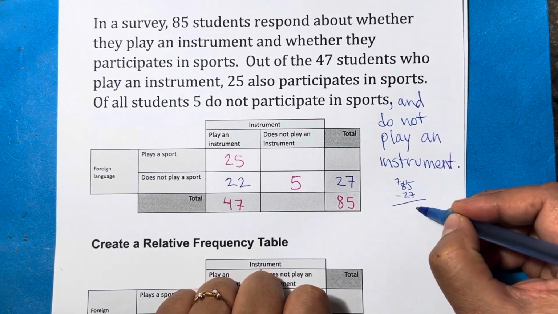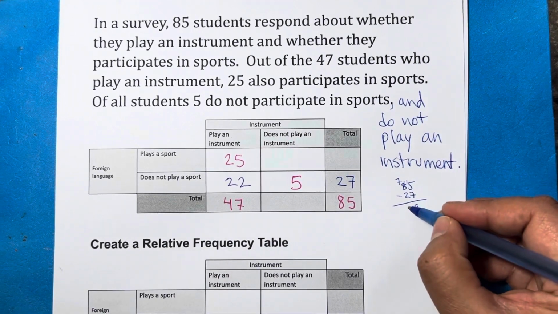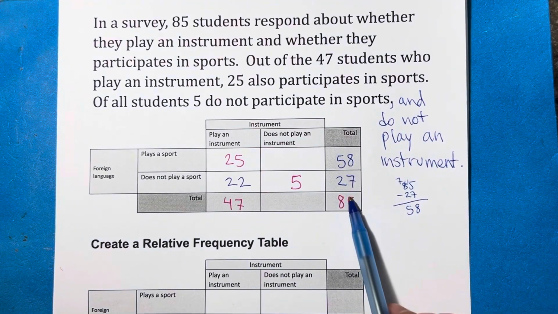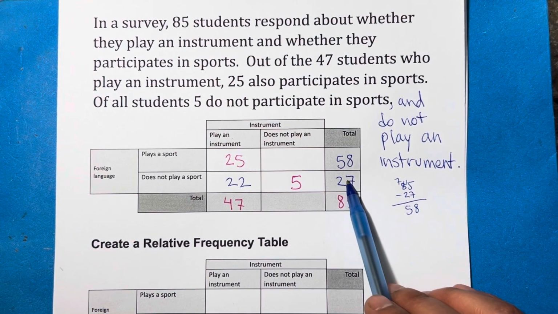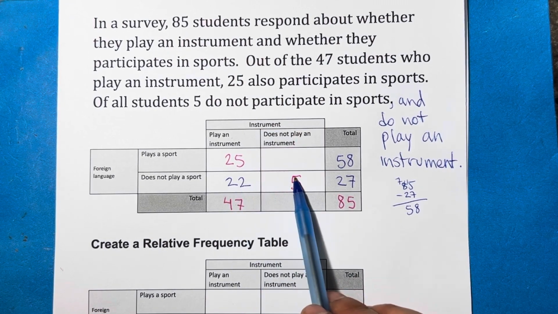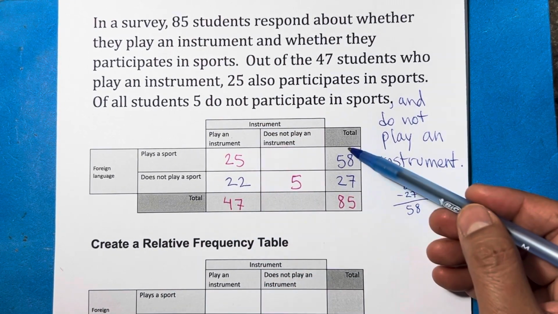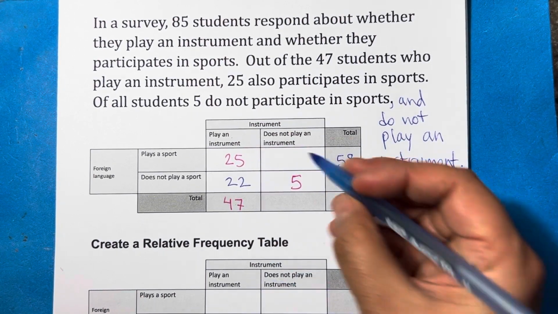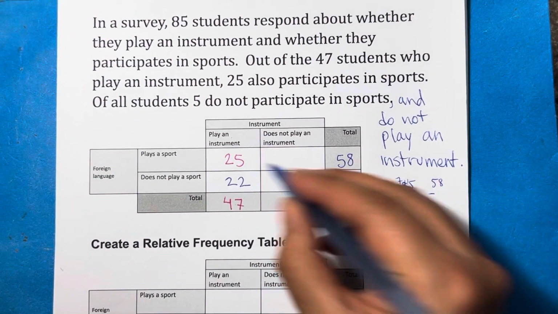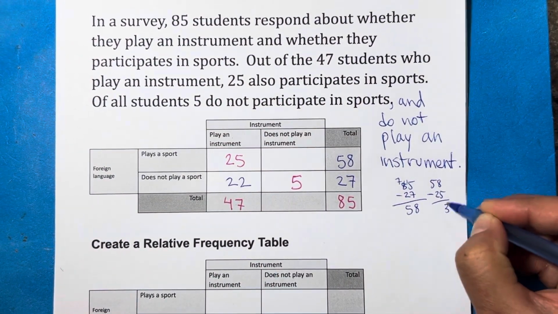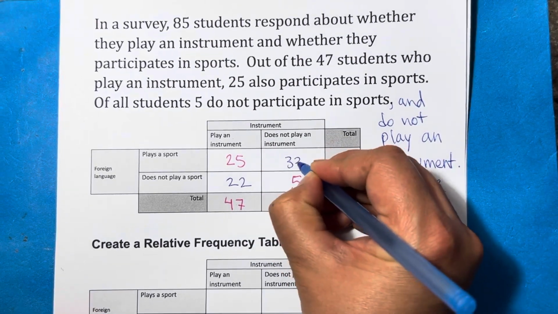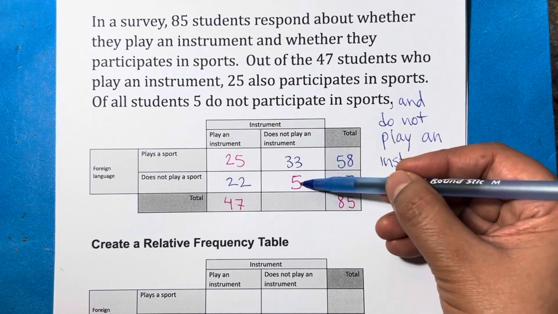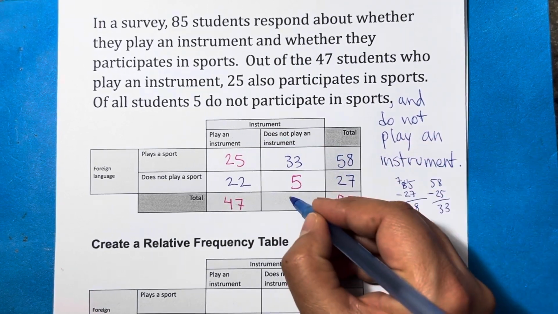We borrow. 15 minus 7 is 8. 7 minus 2 is 5. So 58. So notice how when we have a total, we just subtract. But when we have two partials to get the total, we just add them. And here we have a total. So 58 minus 25 gives us 33. In here, we need to get the total, so we add them. 33 plus 5, that's 38.